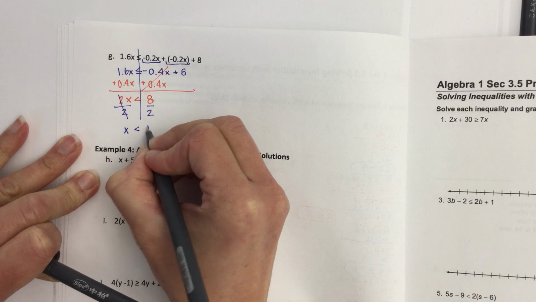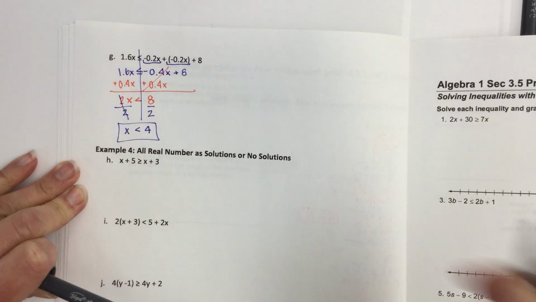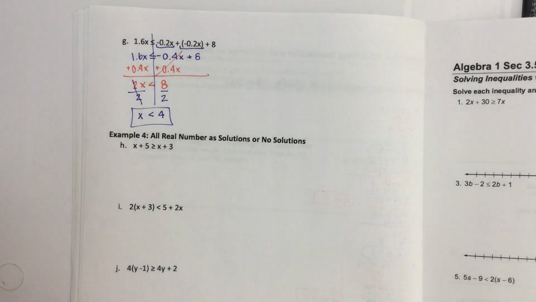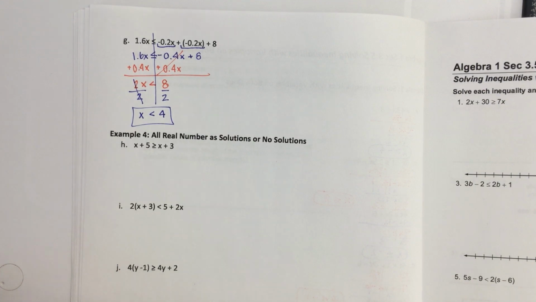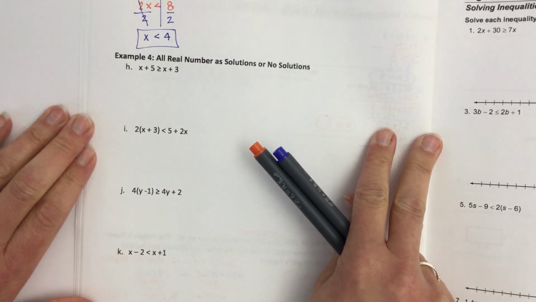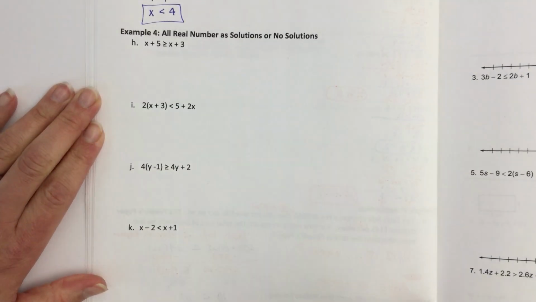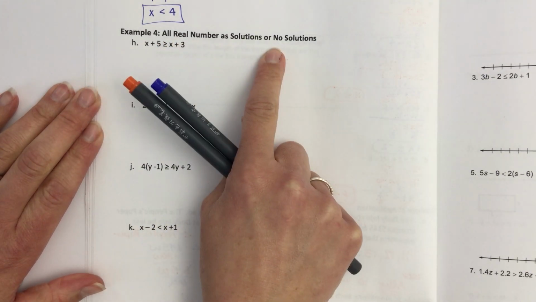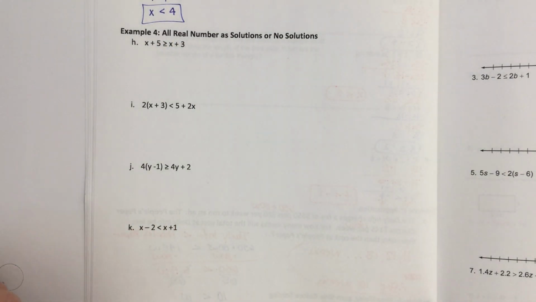X is less than 4. So as long as you're methodical and you just follow those rules of solving equations, they're not really that much more difficult. Okay, last, there are some special cases that you get all real numbers or no solutions.